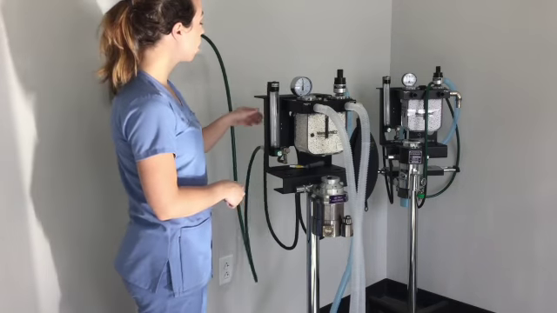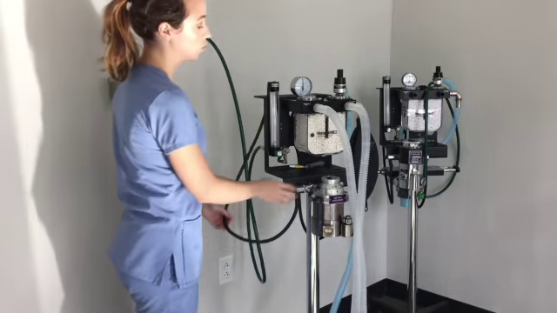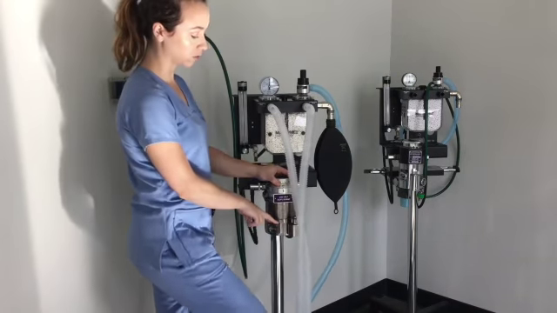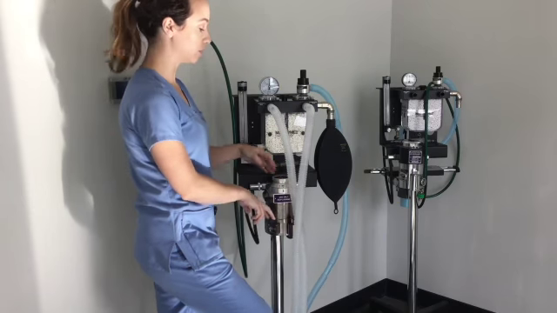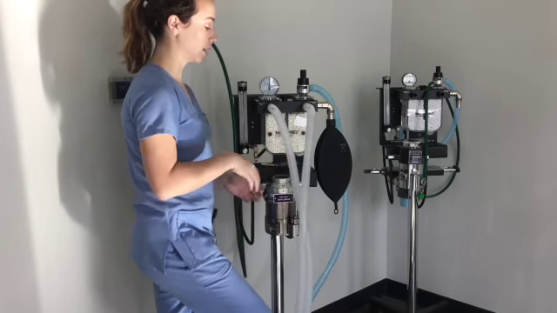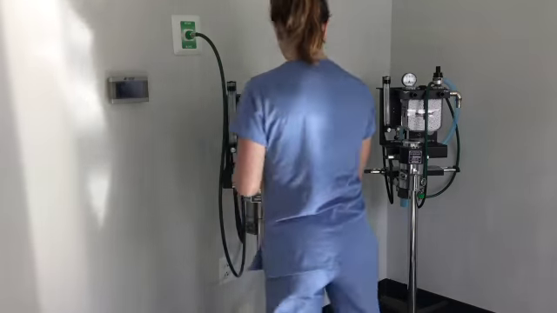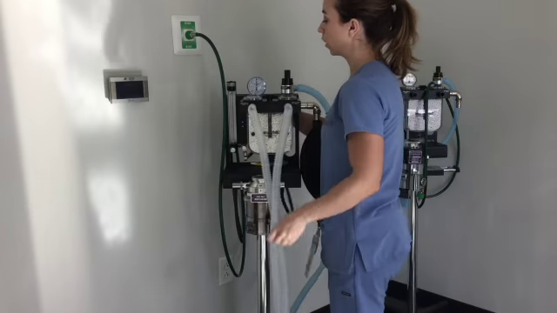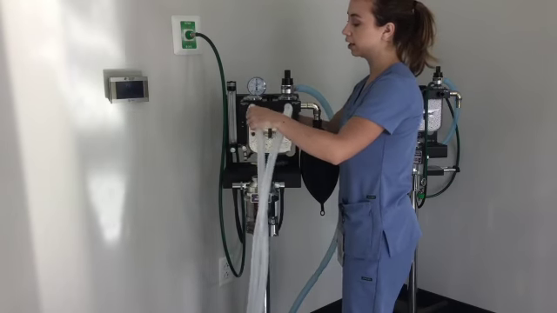And then from there, our oxygen flows out of this hose and into our vaporization chamber. So this chamber here is where our isoflurane liquid is housed, and it mixes with our oxygen and turns into an inhaled anesthetic gas. That inhalant comes out of this tube here and then goes into the back of the machine, where it comes through our inhalation valve.